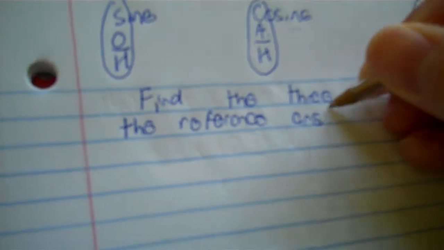Okay, now here's the directions for the first set of examples. Find the three trig ratios of the reference angle. Now these aren't drawn perfectly. I had to work hard just to get them.